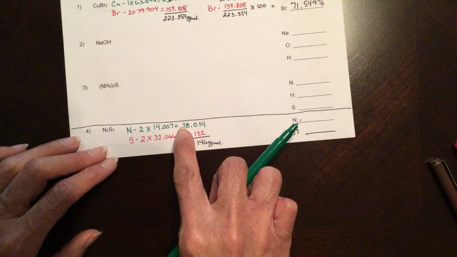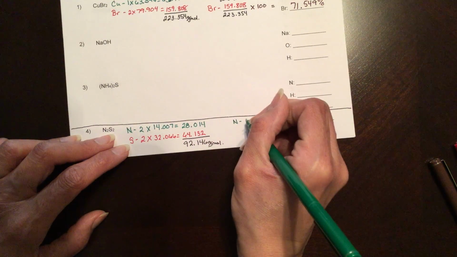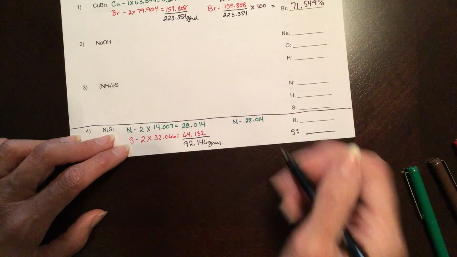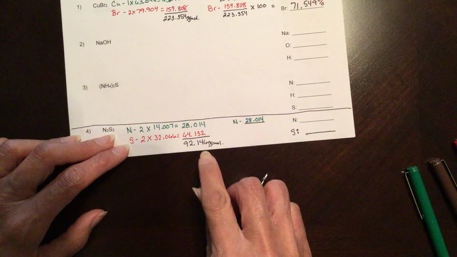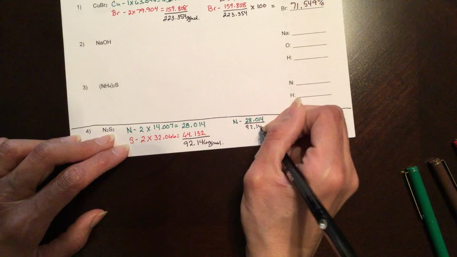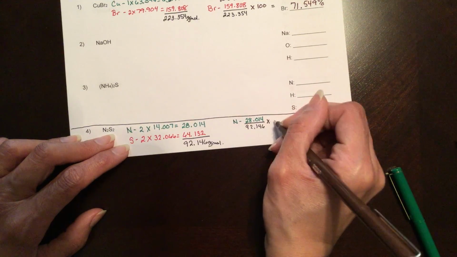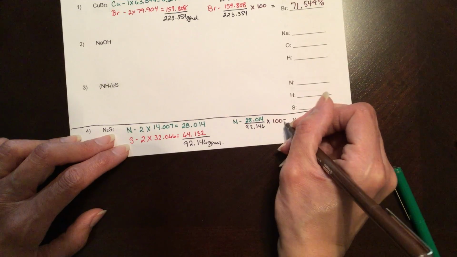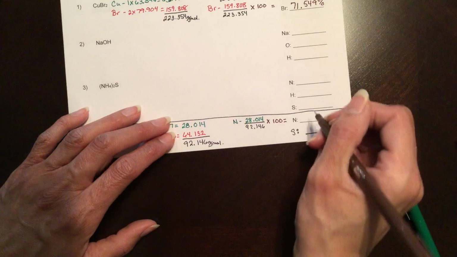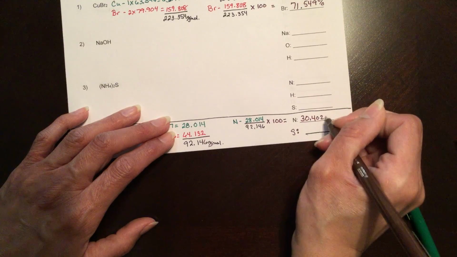Then I'm just going to get the part that's nitrogen, which is 28.014, divided by the total or the whole, which is 92.146, and I'm going to multiply it times 100. And that comes out to be 30.402%.